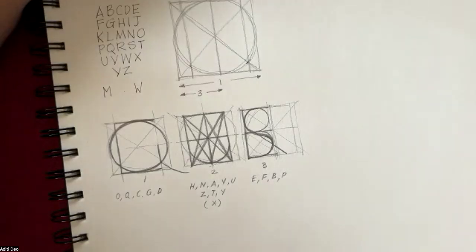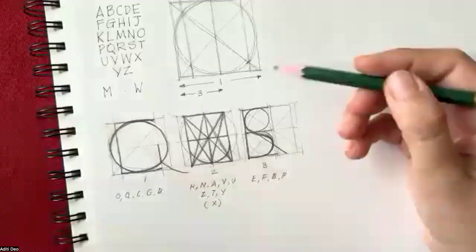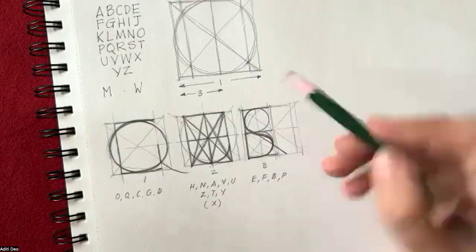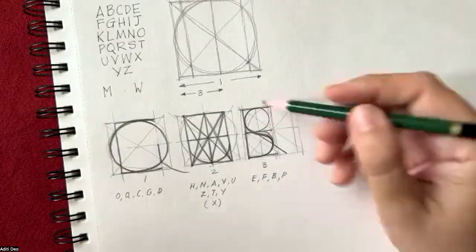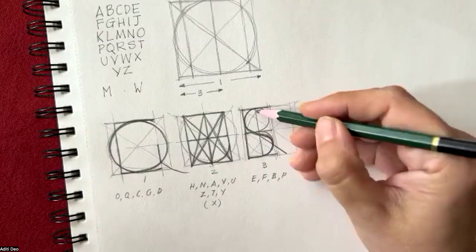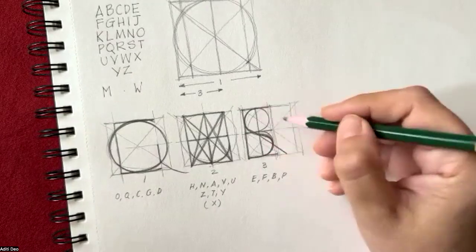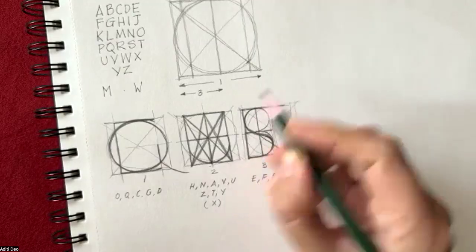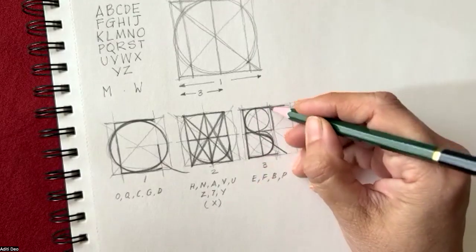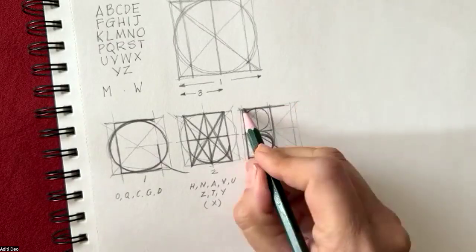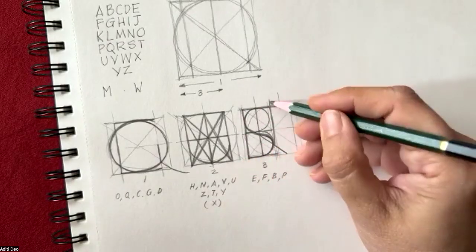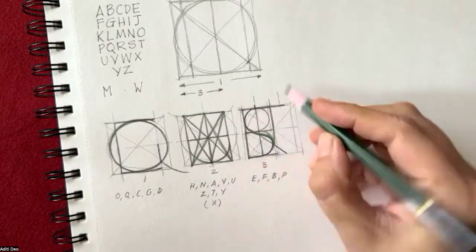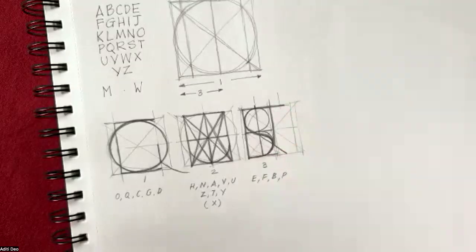Now I and J are a little weird, so you can have the I in this space as well. And then you can have the J. I have made the J like this and I find that better. So it's at half the distance, but I turn it sideways a little more.